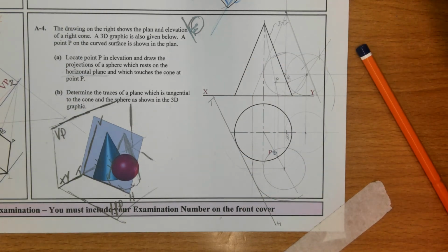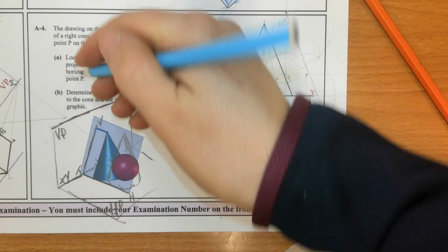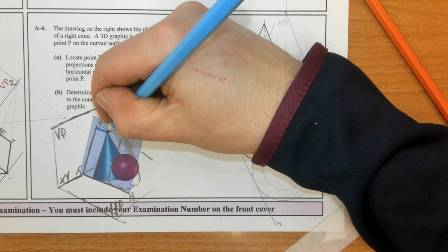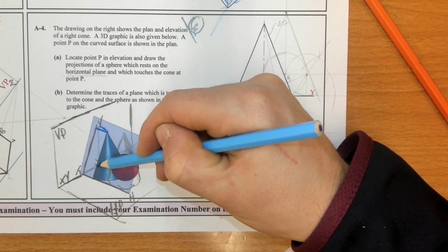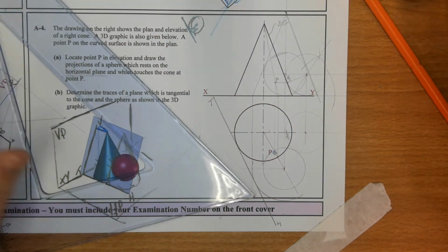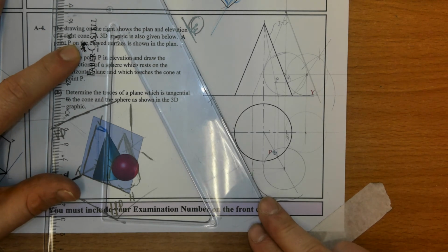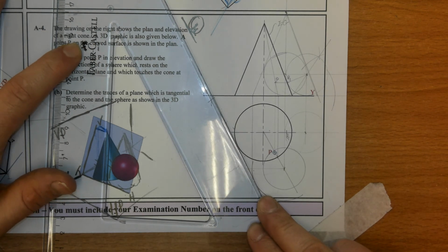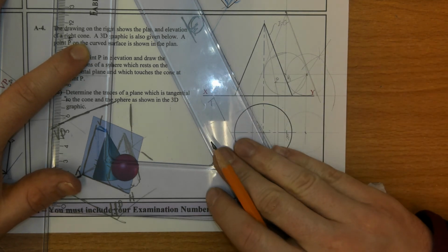Now, to find the VT, what we're going to do is we're going to draw a line that's parallel to the HT in plan. And where it hits the XY line, we're going to go up and go parallel to the X or Y line in elevation, because parallel lines are parallel in every orthographic view. So I'm going to draw a line parallel to the HT through the apex of one of the cones.